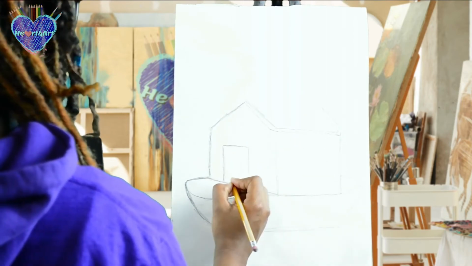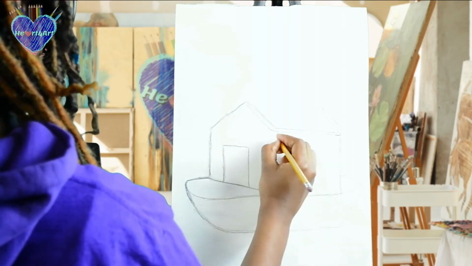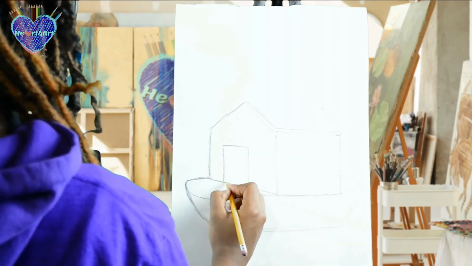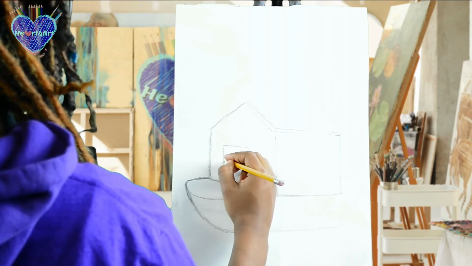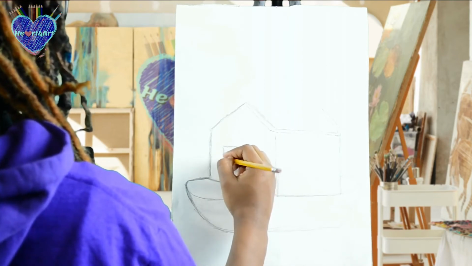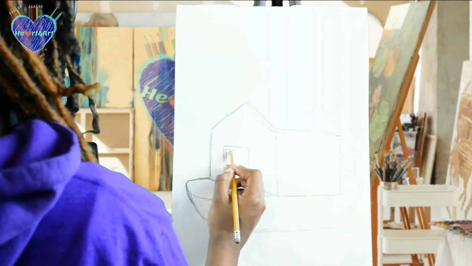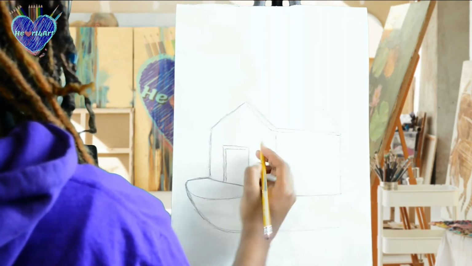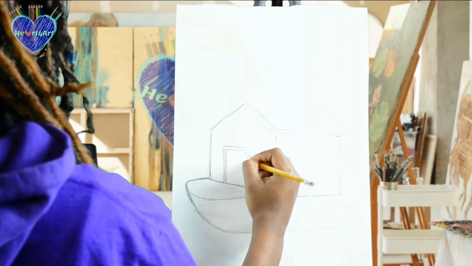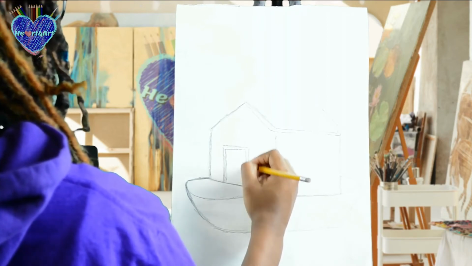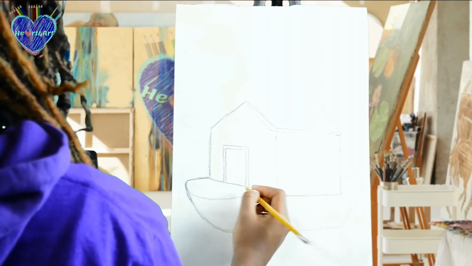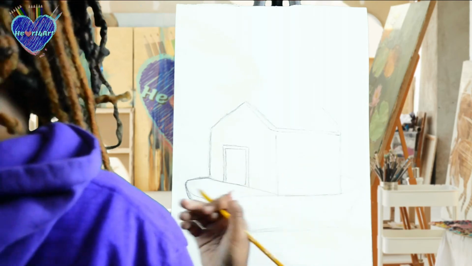Just to get your frame, and then you're going to outline it how we did the roof. This is primarily for the door frame. Okay, we can always go back in and erase any rough lines as well too.